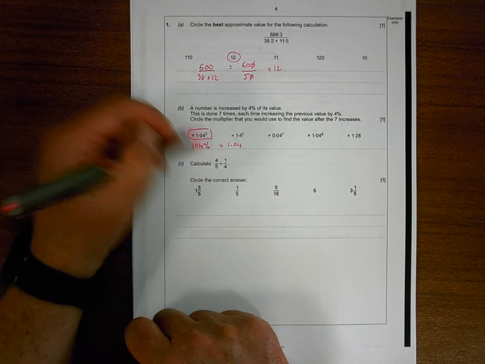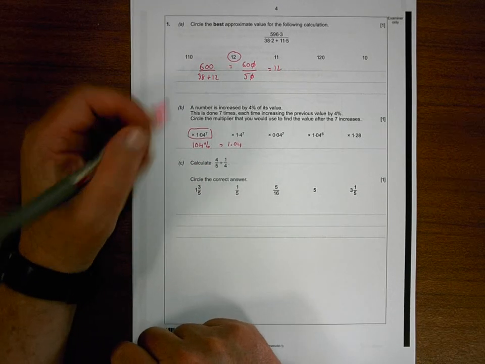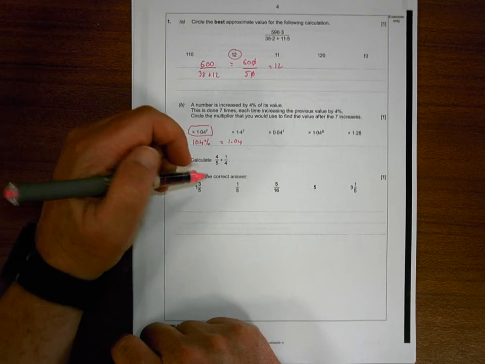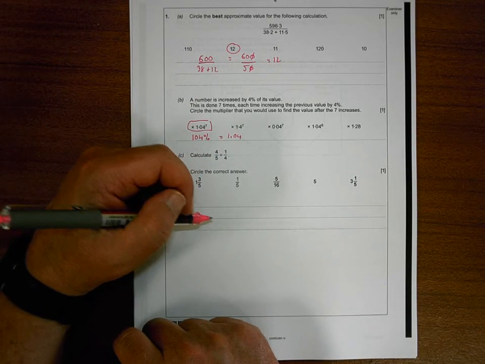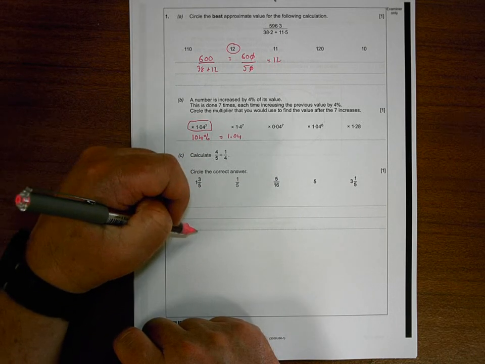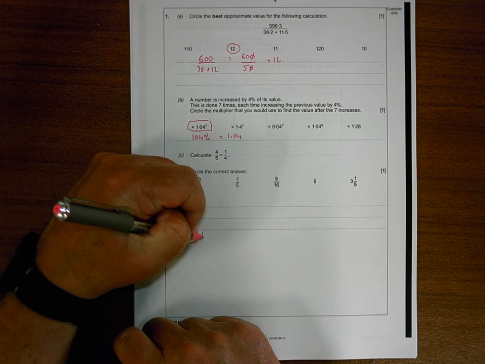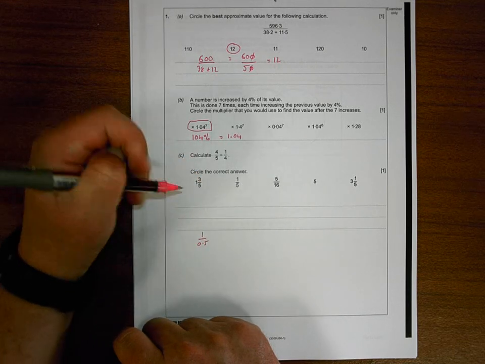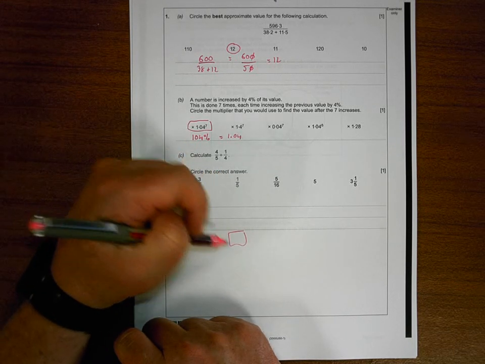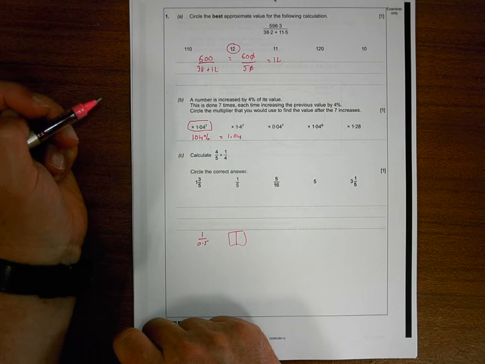Calculate 4/5 divided by a quarter. Now when you divide by a fraction, we did a question like this in the previous paper we went through. If I am doing 1 divided by a half, that means how many halves are there in 1?